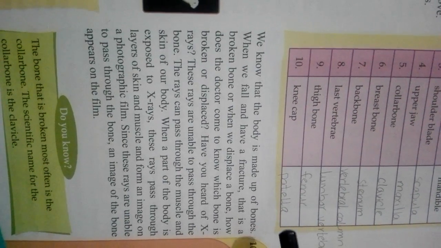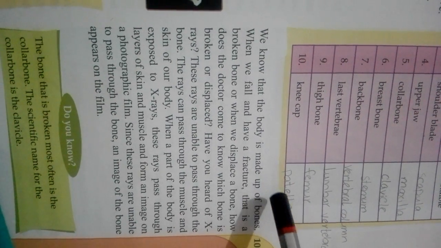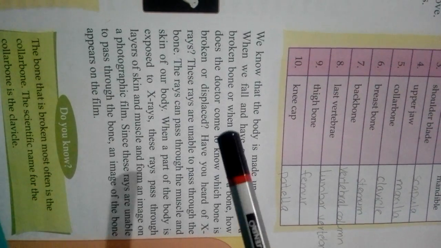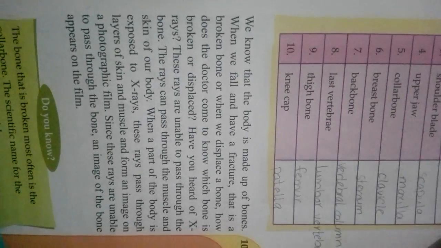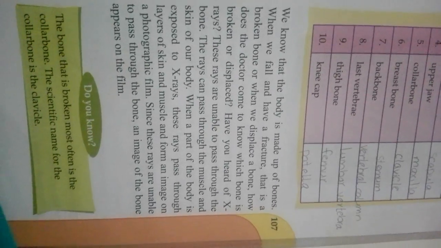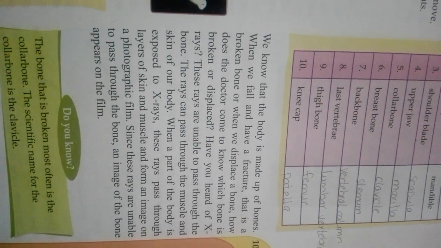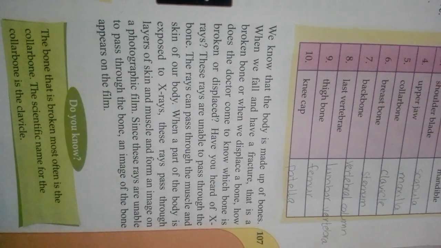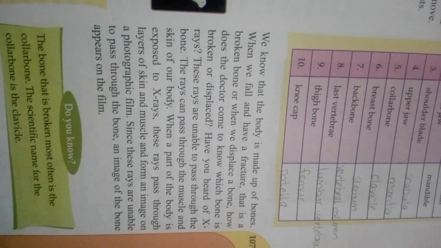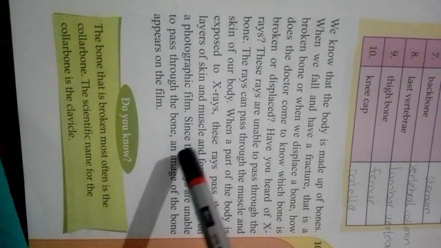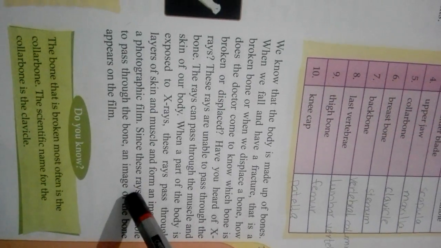We know that the body is made up of bones. When we fall and have a fracture, there is a broken bone, or when we displace a bone, how does the doctor come to know which bone is broken or displaced? All of you have heard about the word x-ray. X-ray is taken to check whether there is any fracture or any bone is broken. X-ray is basically a photographic film, an image that is formed, and with the help of that x-ray the doctor can examine. Do you know the bone that is broken most often is the collarbone? The scientific name for collarbone is clavicle.